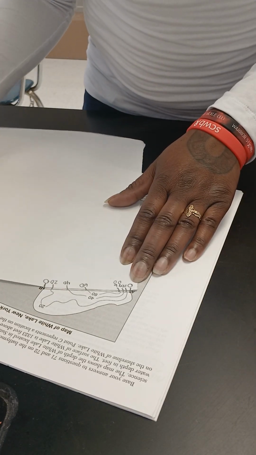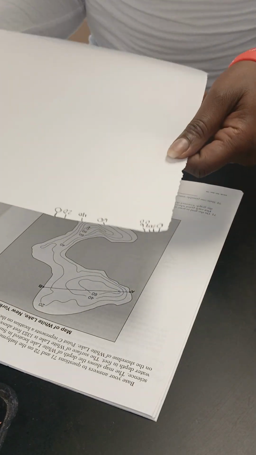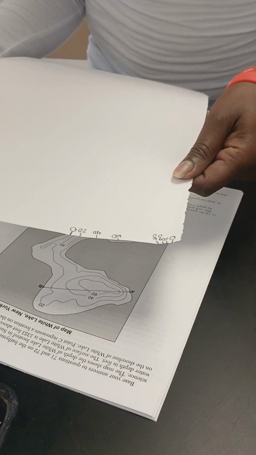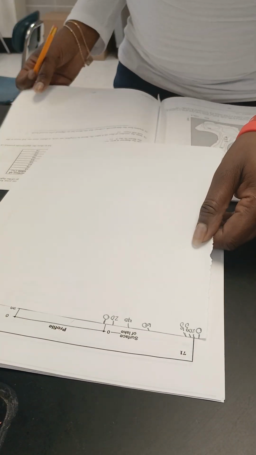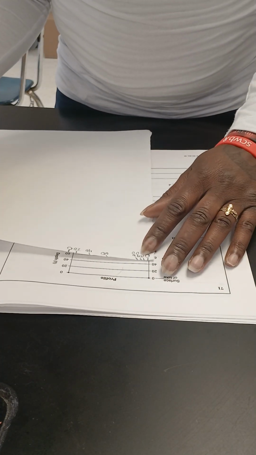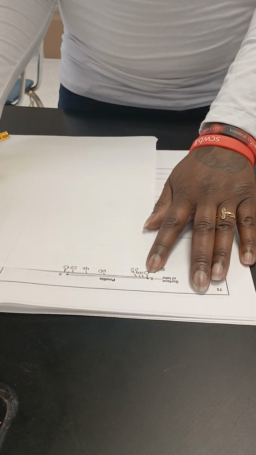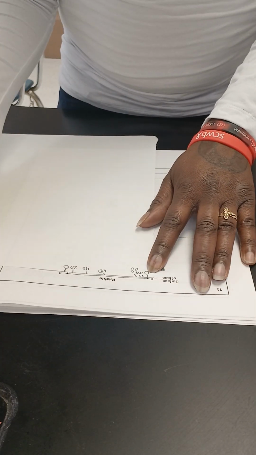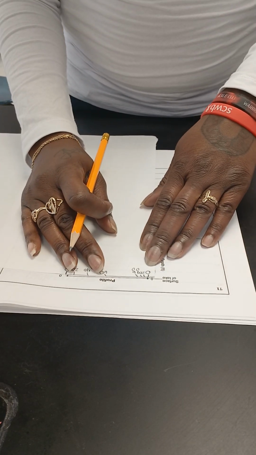Now that I have all my numbers placed on my scrap paper the exact way that I found them on the map, I am going to go to my answer booklet. I am going to place the scrap paper right on the lines of the profile, and plot them exactly how they are by moving the paper up and down.